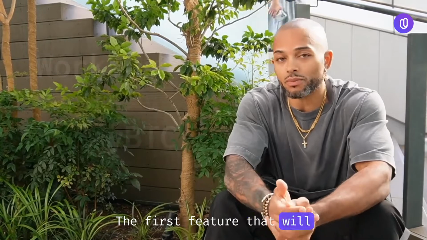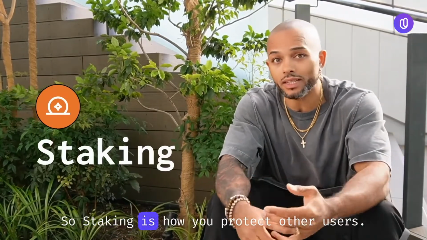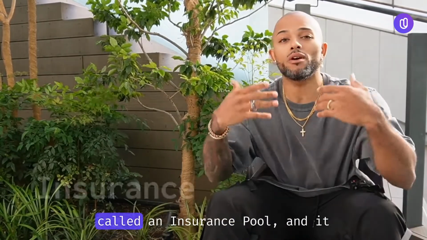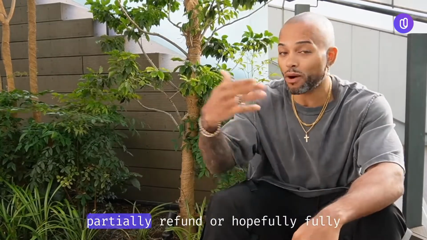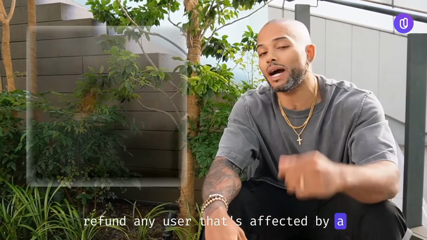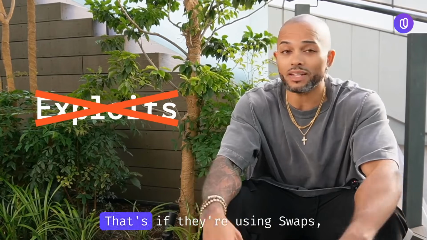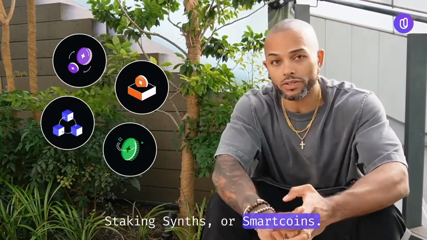The first feature that will come out in 1.1 is staking. So staking is how you protect other users on the Umoja protocol. We have something called an insurance pool, and it provides reserve funds to at least partially refund or hopefully fully refund any user that's affected by a black swan event or a smart contract exploit on the protocol. That's if they're using swaps, staking, Synths, or smartcoins.